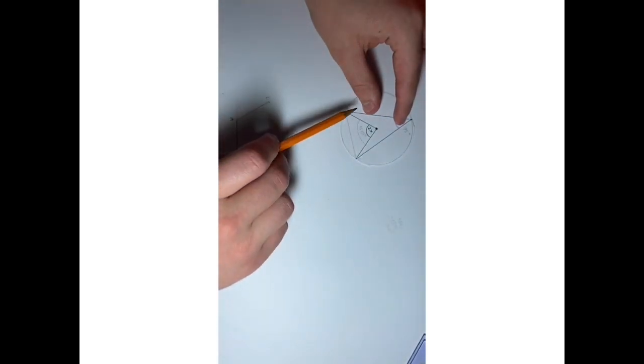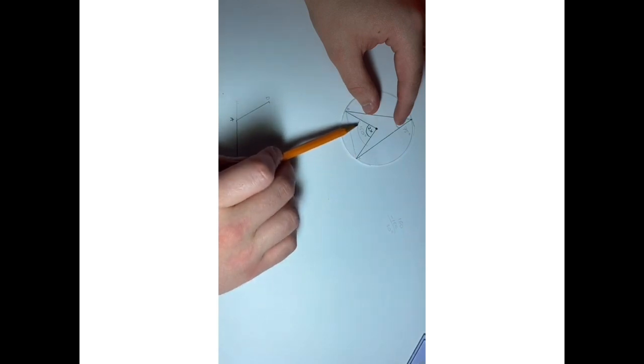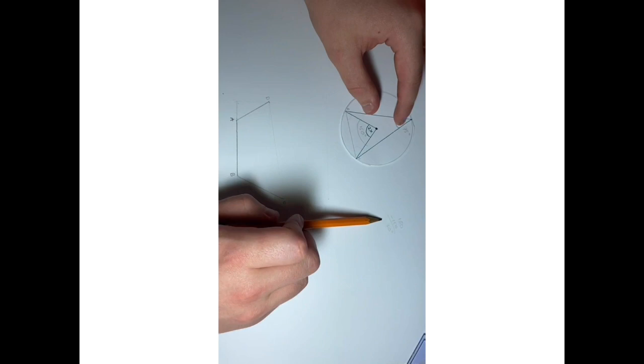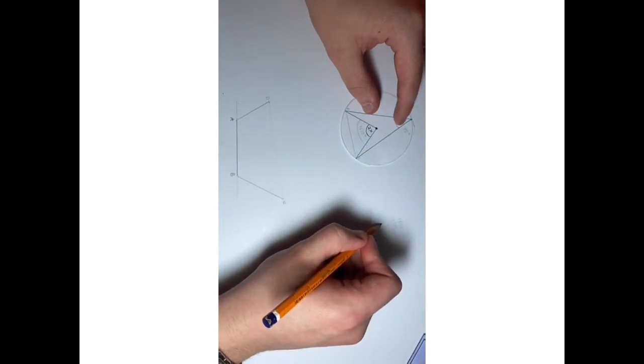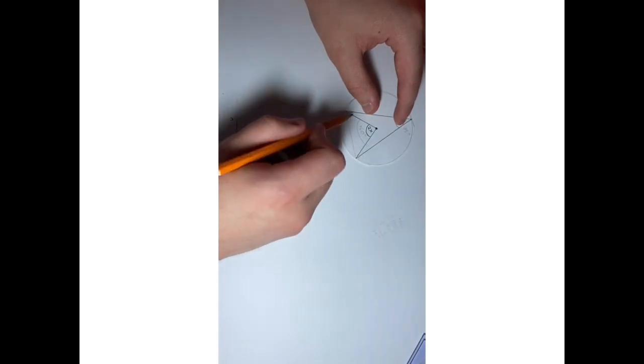The reason we did that is because these three angles add up to 180 degrees, minus the 150 to find out what these two angles are. So we're left with 30, and if we divide that by 2, that is 15 degrees.